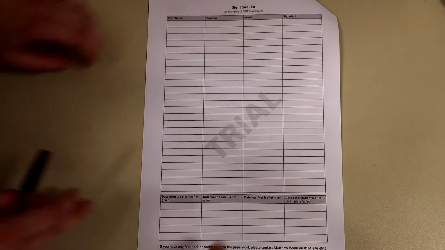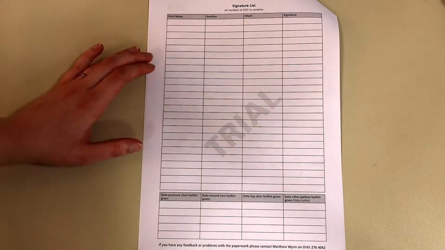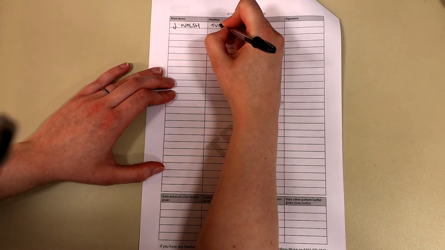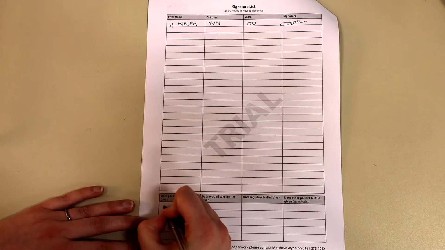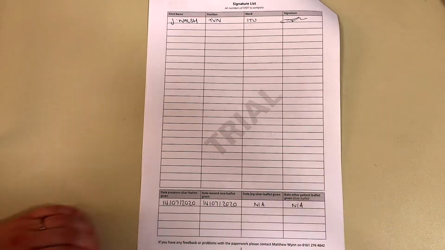The second page contains a signature bank which should be completed by all staff who document in the pathway. There is also space to document when patient information has been given. It is important to give written information when possible to ensure our patients can make informed decisions about their care.